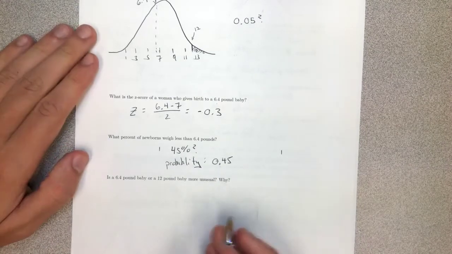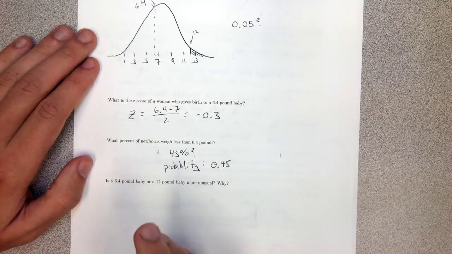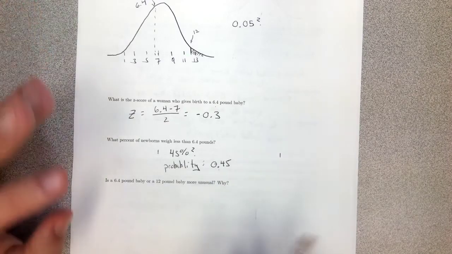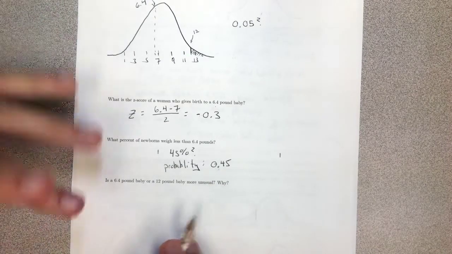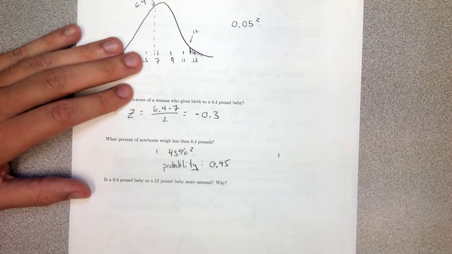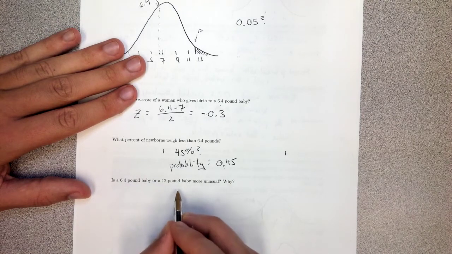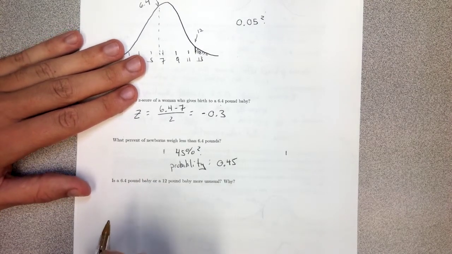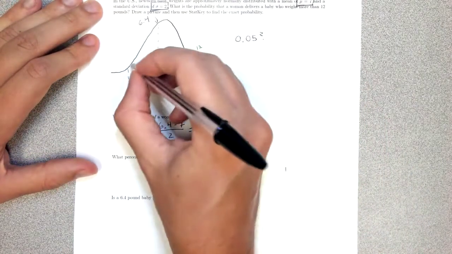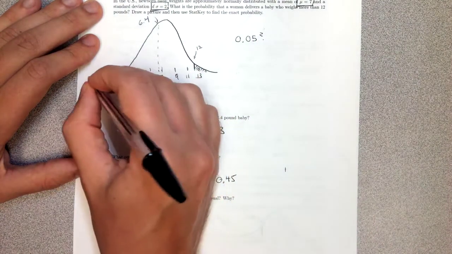And finally, we're going to talk about a question that we'll come back to in hypothesis testing and informal statistical analysis. It seems kind of out of place here, like, what's the point of talking about this? But we'll see its use a little bit later. The question is: is a 6.4-pound baby or a 12-pound baby more unusual? To answer that, we just want to see which value is farther into a tail.